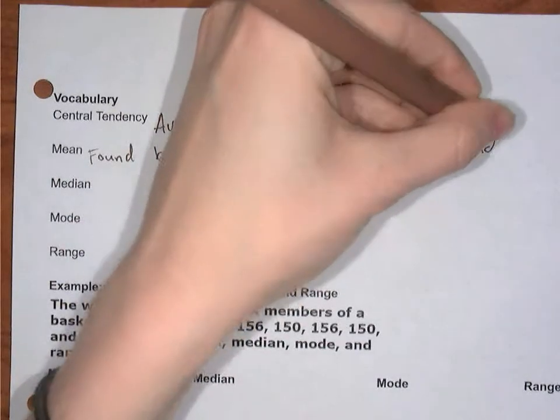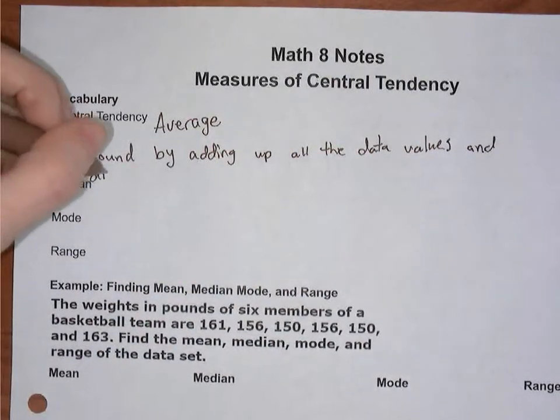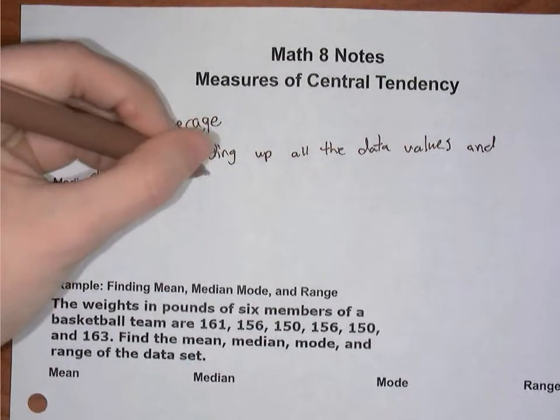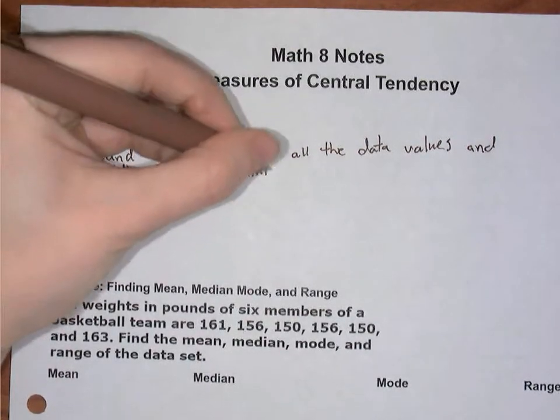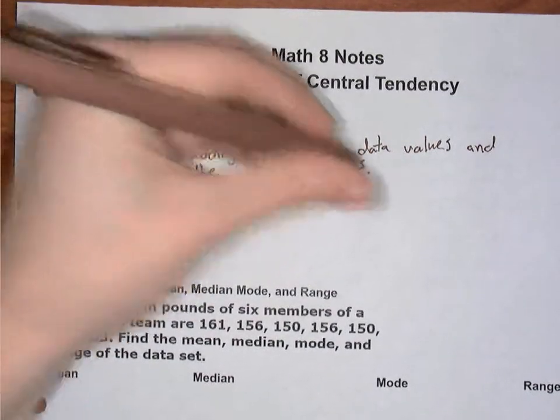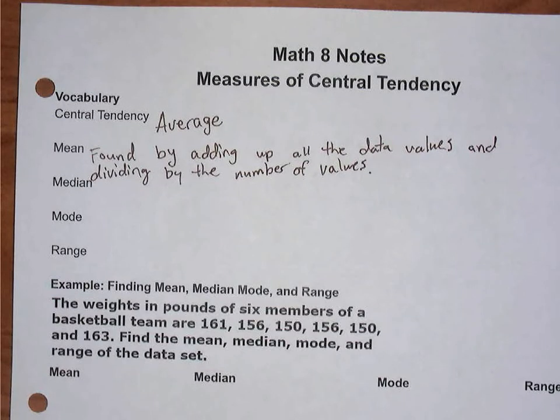So that's probably the most complicated of all these averages.